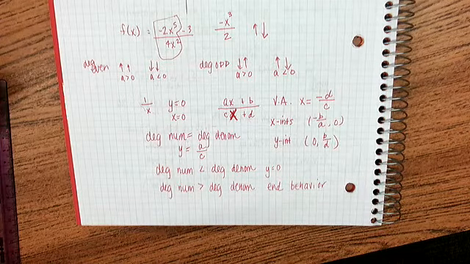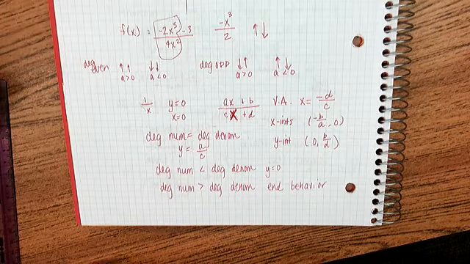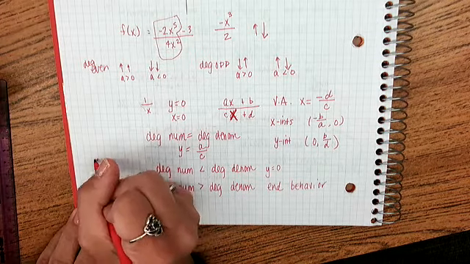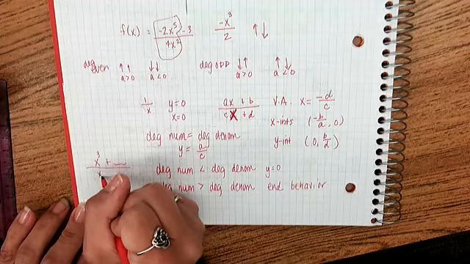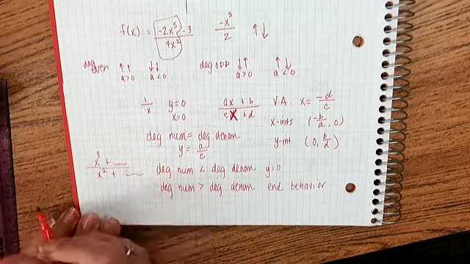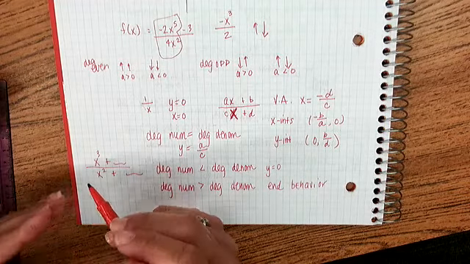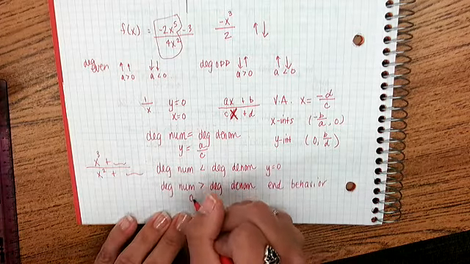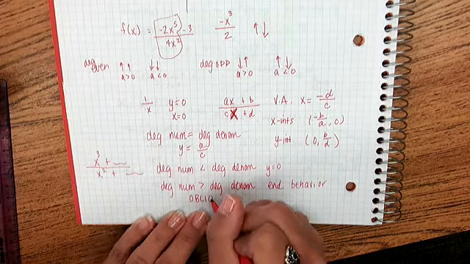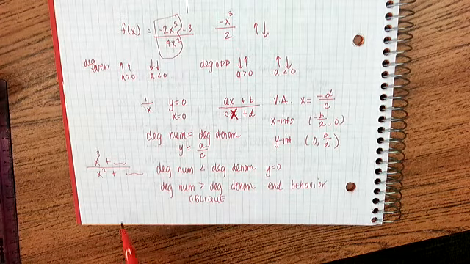If it's exactly one more, if the degree of the numerator is greater than the degree of the denominator by 1, like x cubed plus who cares over x squared plus who cares, if it's greater by 1, if it's x to the 4th over x cubed, x to the 5th over x to the 4th, whatever, that's oblique and it's a line. That's if it's one more.